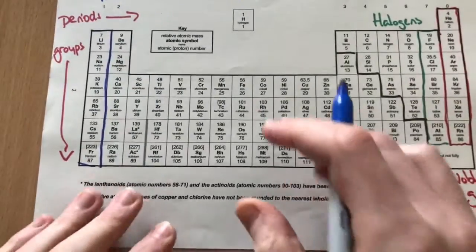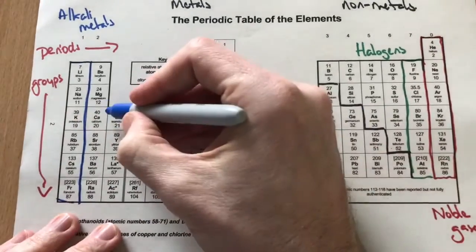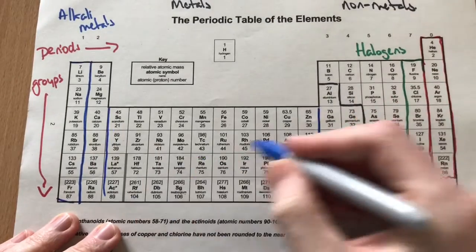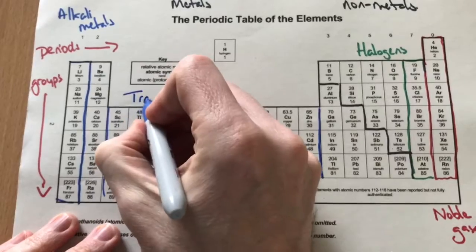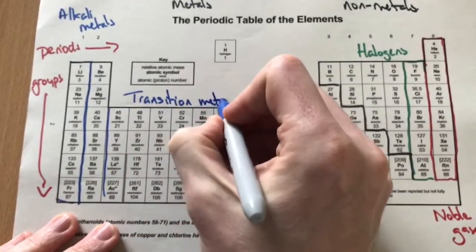We've got another section on the metal side that's very important. This middle part here are all these special metals. They don't have group numbers across the top, and these are called the transition metals.